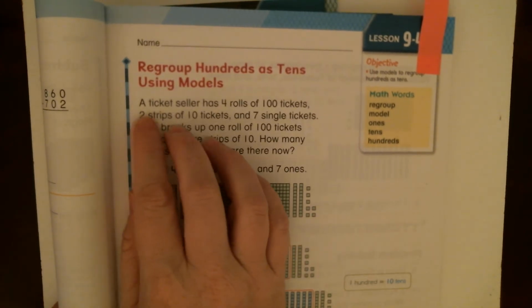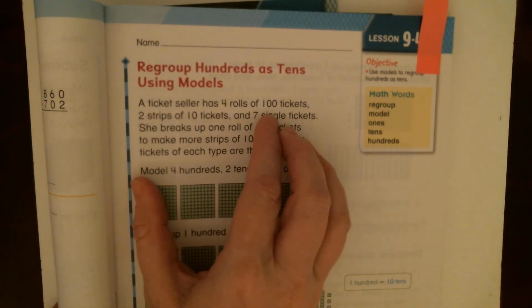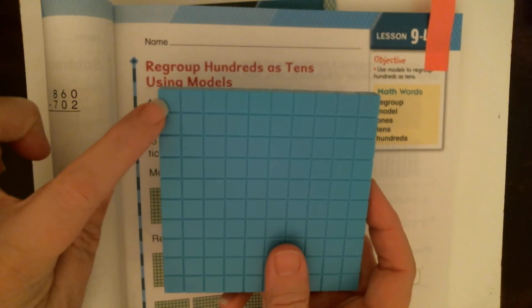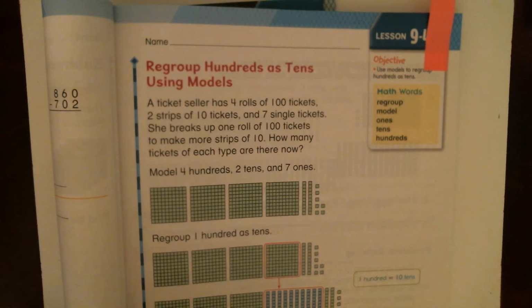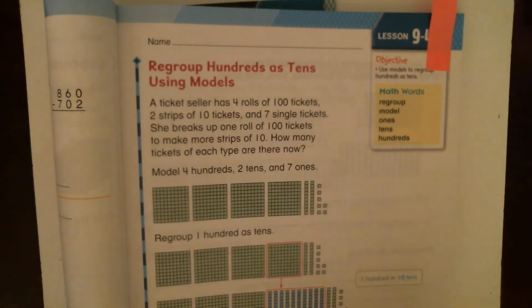All right, so let's look at our problem. A ticket seller has 4 rolls of 100 tickets. So he has 4 of these. Each one of these represents a ticket. 2 strips of 10 tickets and 7 single tickets. So let's draw what that problem said first. First, that problem tells us that the ticket seller has 4 rolls of 100.